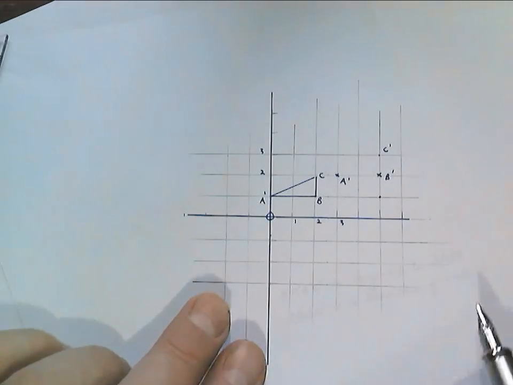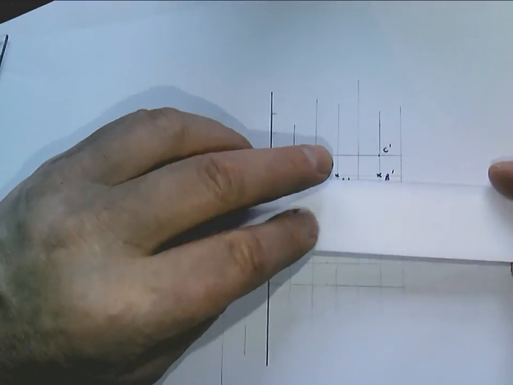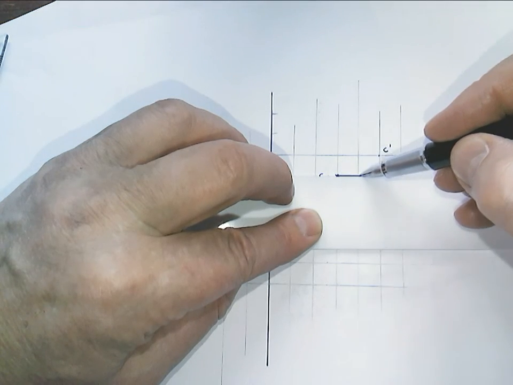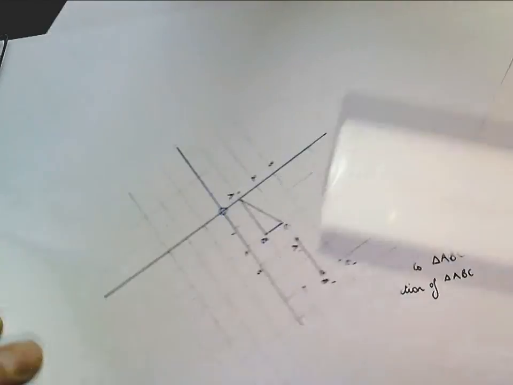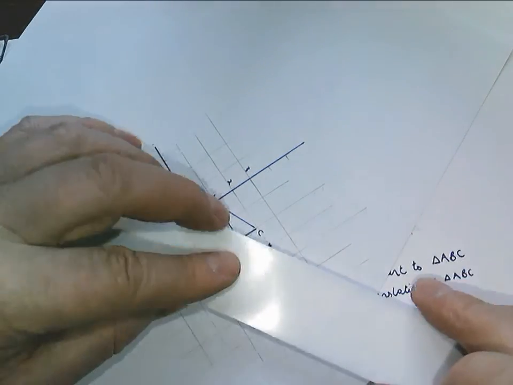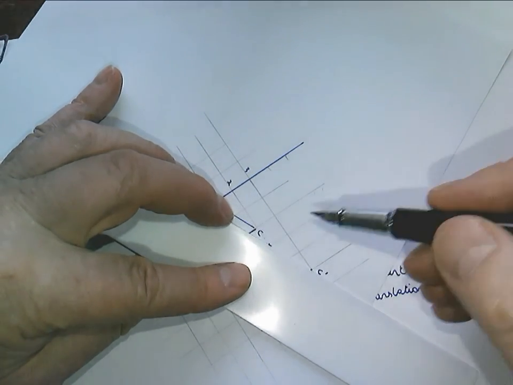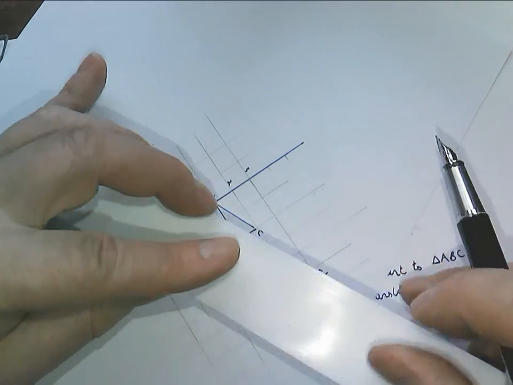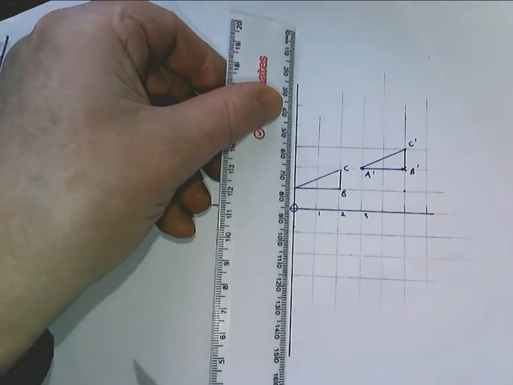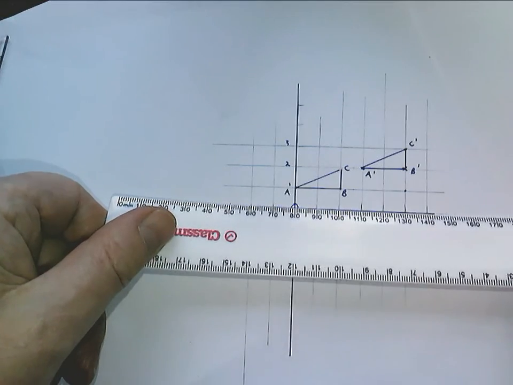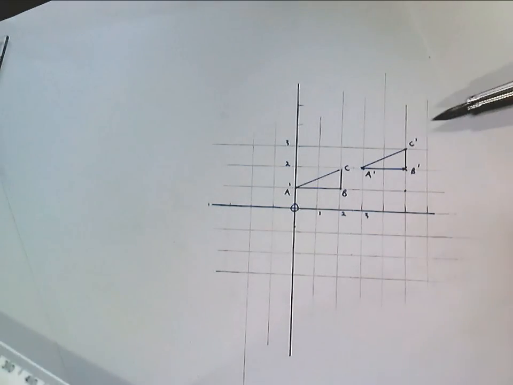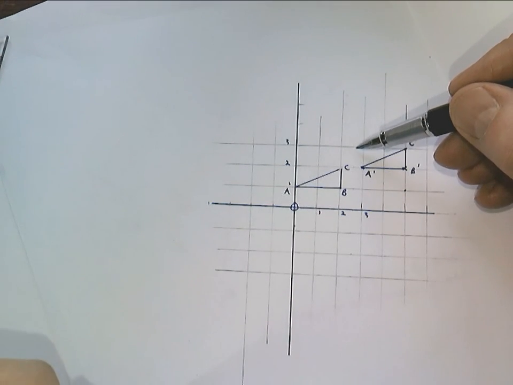So that's how you can do it on a grid if you can't follow the very simple procedure of using a set square to translate a shape without a grid. And of course the grid has got its own advantages in terms of making it easier to measure. You've got one ruler running up that way, and you've got one ruler running from left to right, and therefore it's possible to measure as accurately as you please the position of any point on the grid.